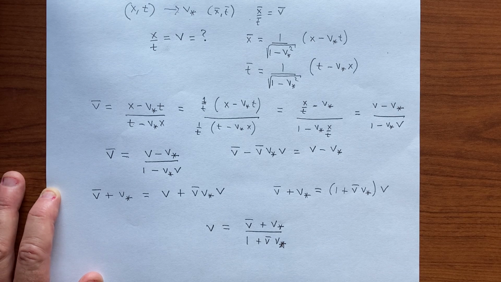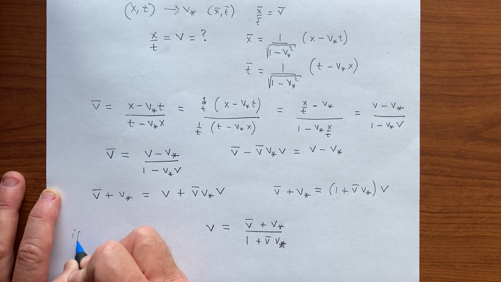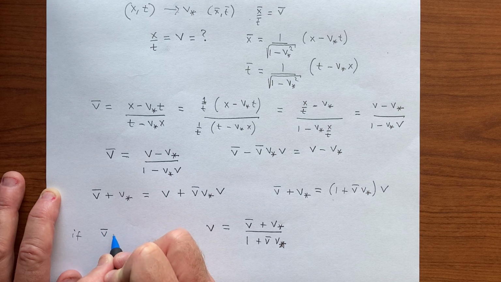So that is the speed of the object as measured in xt. So let's think about what happens if the speed of this object approaches the speed of light. So let's say that it is light, right?